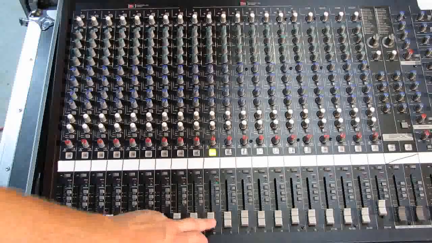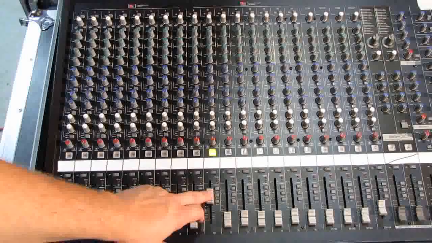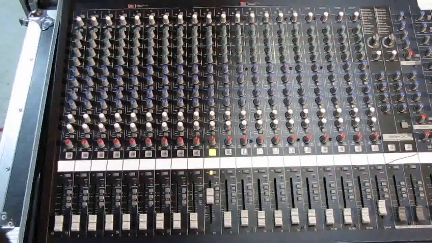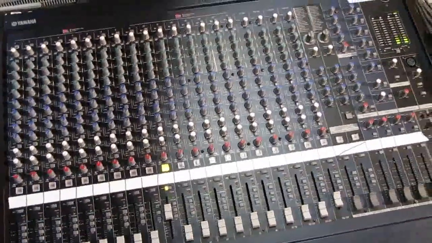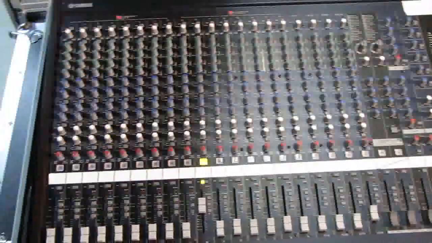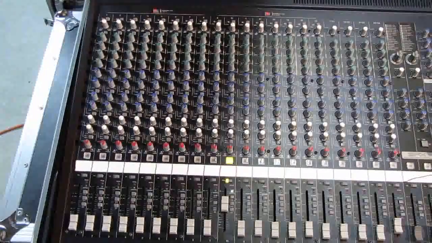Check 1 2. We know it's coming through. We're going to turn it up just a little bit. We're going to take a look at the pre-fade listen. And as I'm talking, check 1 2 1 2, you can see the pre-fade listen levels working.